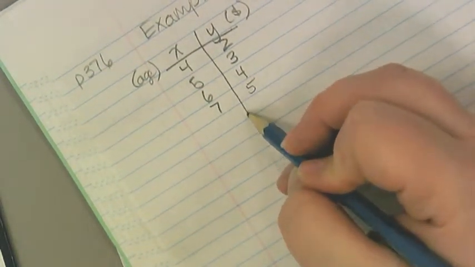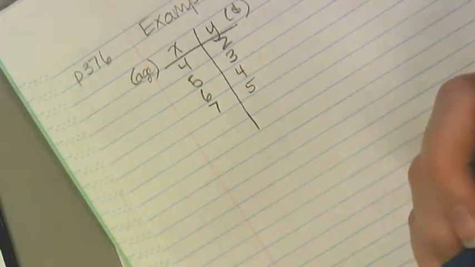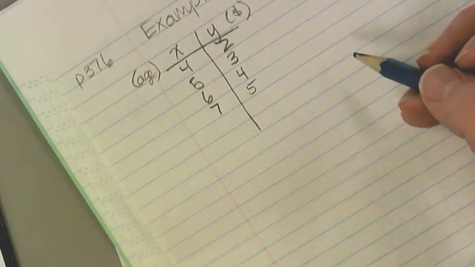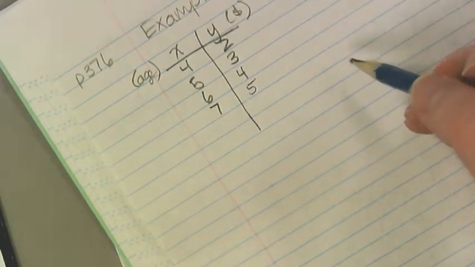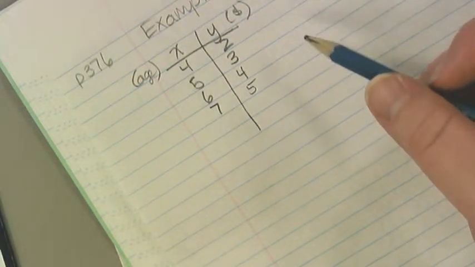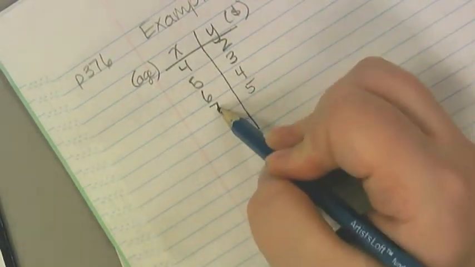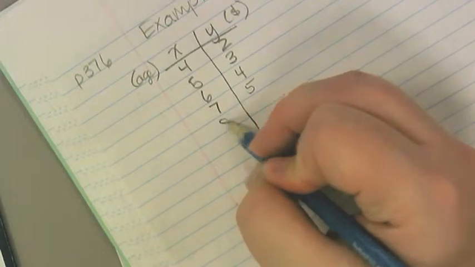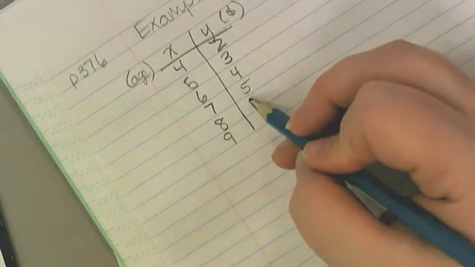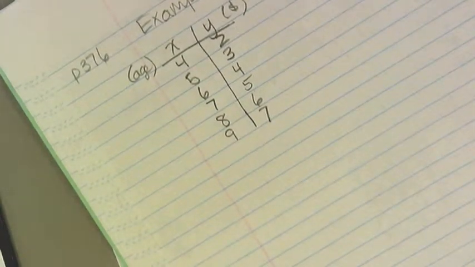Okay. And based on the question, which tells us to make a table of values for the first 6 values of x, how many times are we going to have to do that? How many more times are we going to have to do that? Yeah. 2. 1, 2, 3, 4. There's the first 4 values of x. 8 and 9 will be the first 6 values of x. And we know that each one is going up by 1. Okay?